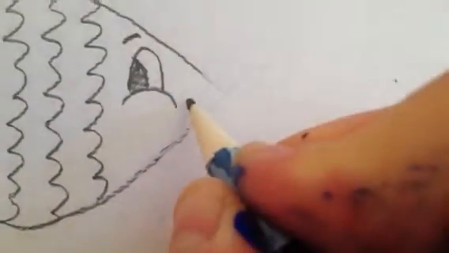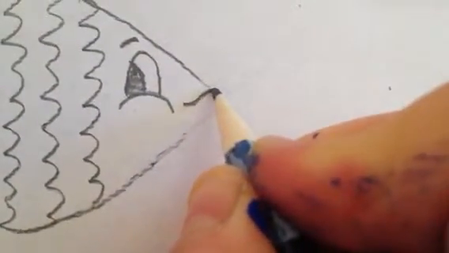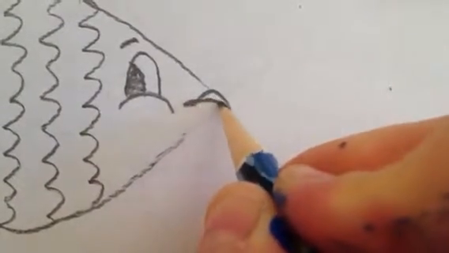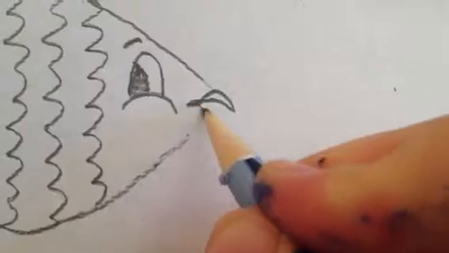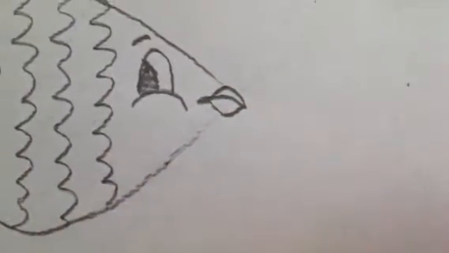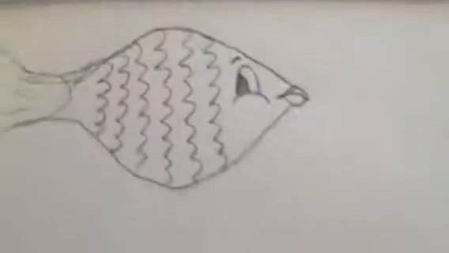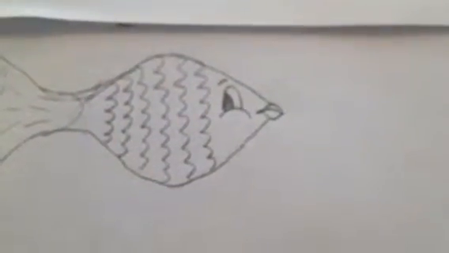And I'm going to go ahead and draw like some wiggly design. And then this is supposed to be like that. And the bottom lip. It's kind of interesting. Looks like a pucker lip. It still looks like an interesting fish.